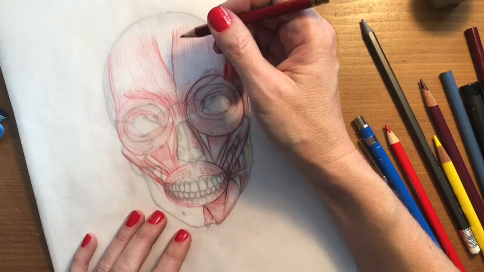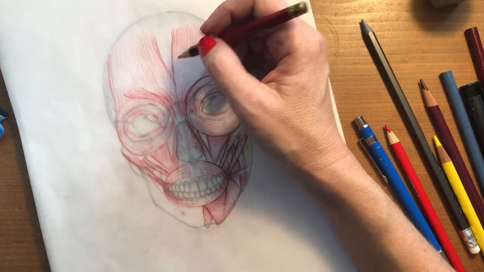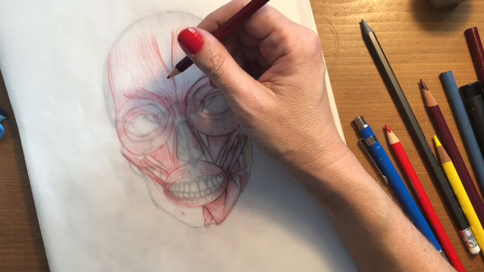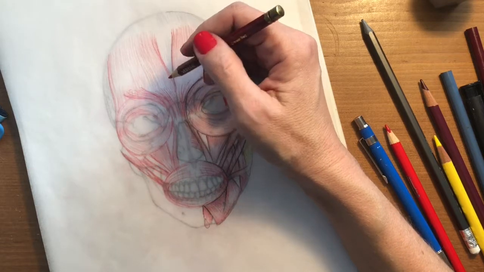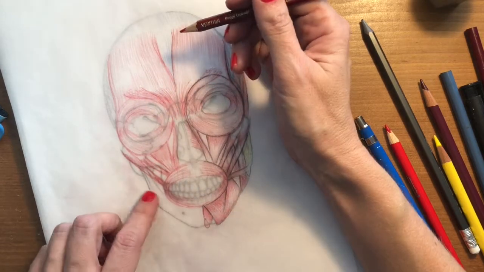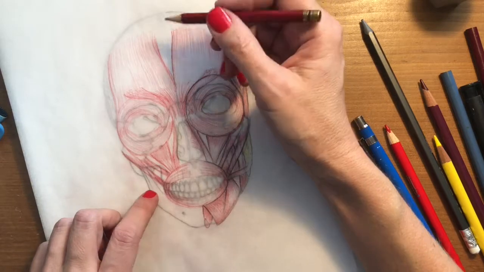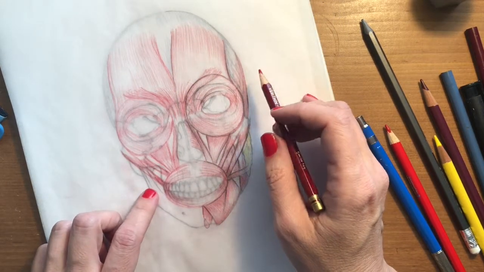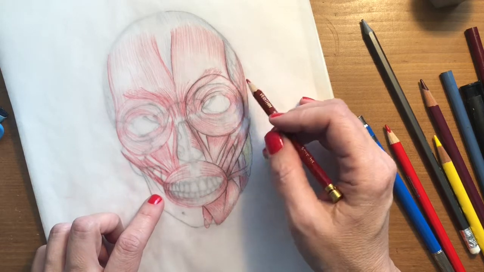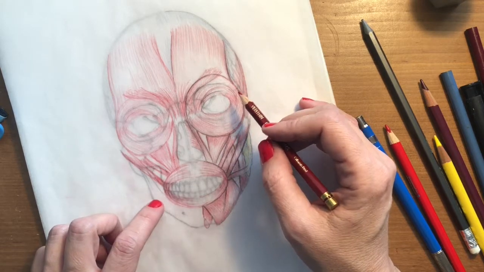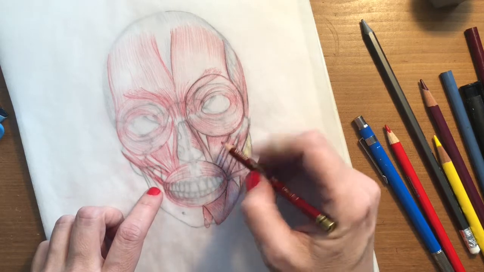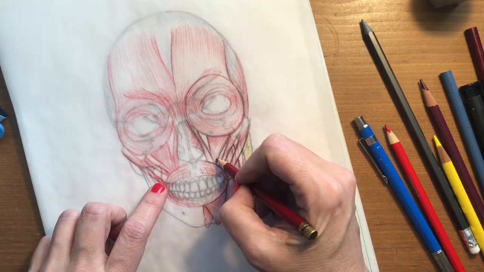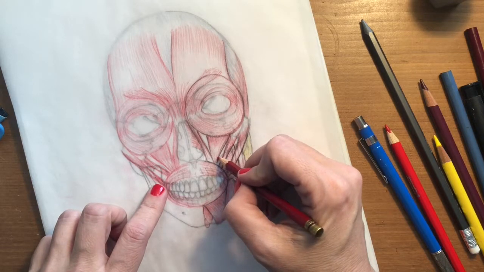Okay, so now we're going to talk about the levator anguli oris, and it has a similar function to the zygomatic muscles in so much that it also lifts, it's one of the smile muscles and is lifting your lips up. So it is a little bit harder to see. It's deeper, and, did I draw it on the other side? I don't even have it drawn in here. It's right here.